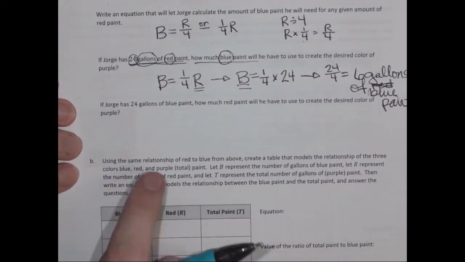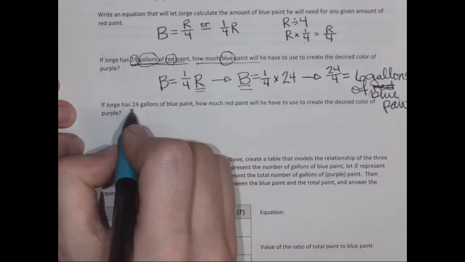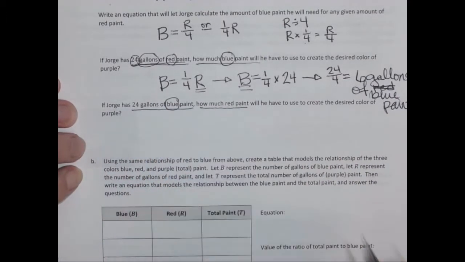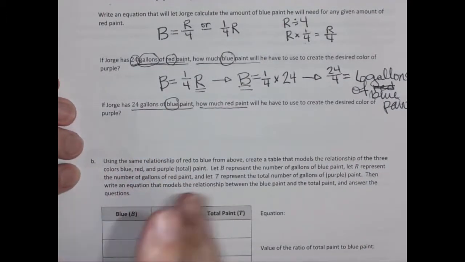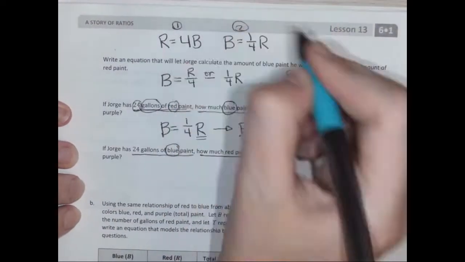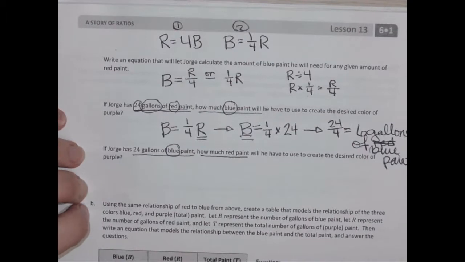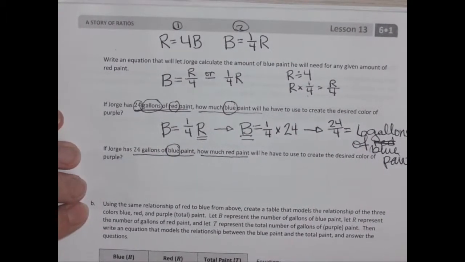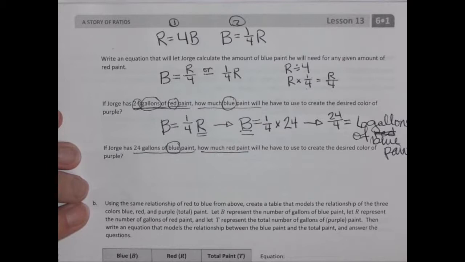Now, Jorge has 24 gallons of blue paint, and he wants to know how much red paint he'll have to use. Which equation should I use? Equation 1 or equation 2? Show me on your fingers. I want to know how much red paint he needs.